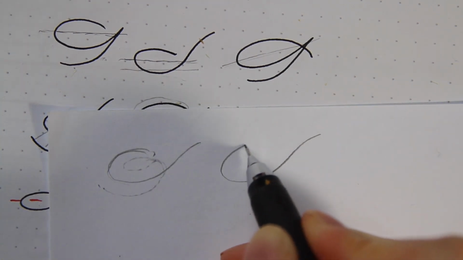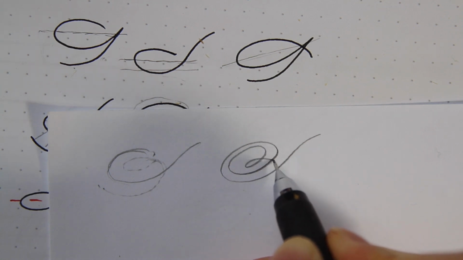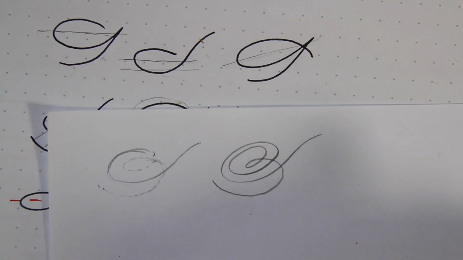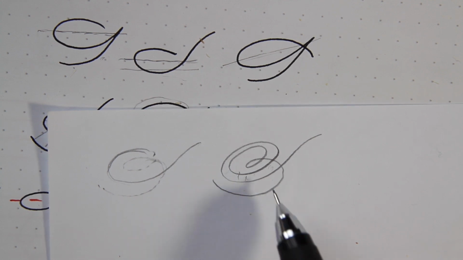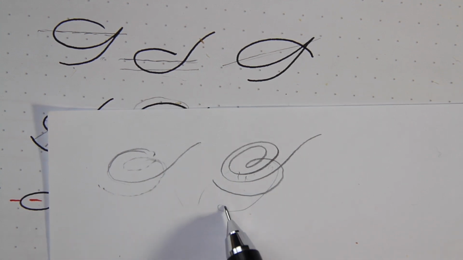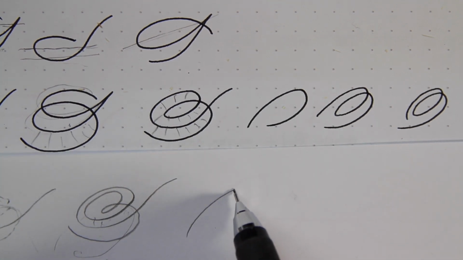So if this was done poorly, it may look something like so. And you can see the lack of the parallel curves disturbs the consistency and gracefulness of this execution. Here we have again a left curve with a right curve.